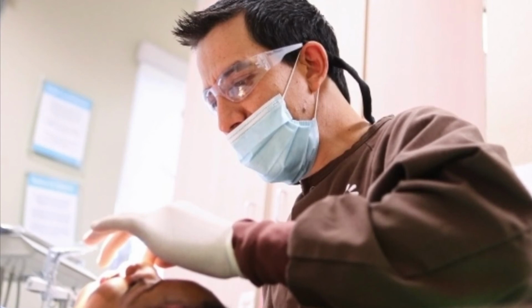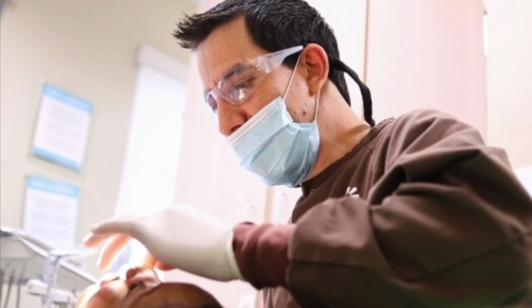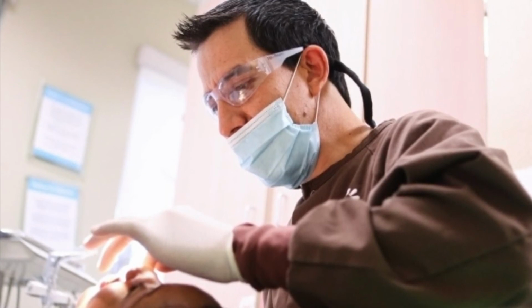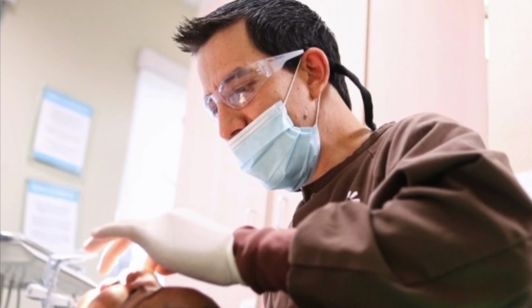The self-adjusting file is the only instrument in the group 4 instruments. And I repeat this: like other instruments, they adapt to the shape of the canal longitudinally and cross-sectionally. They adapt themselves to the root canal.